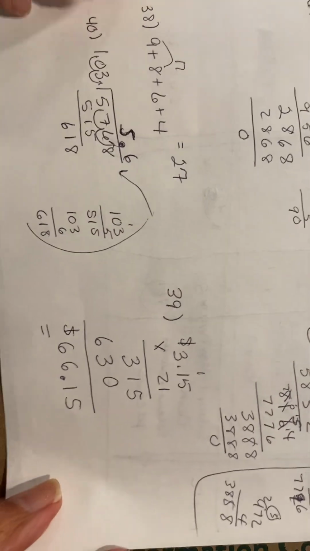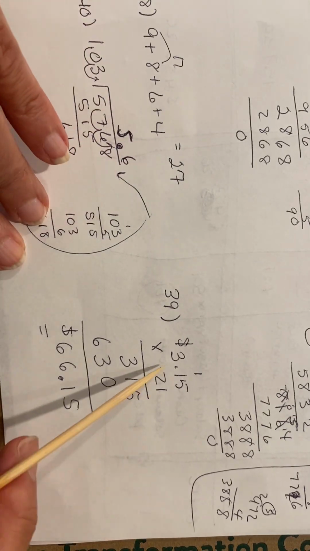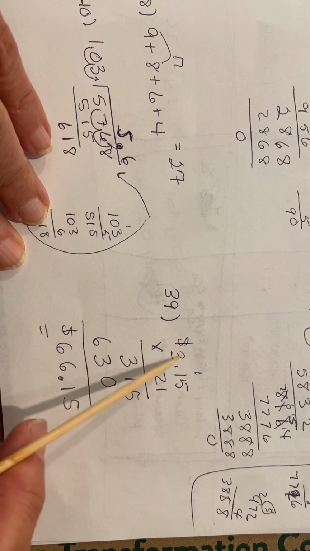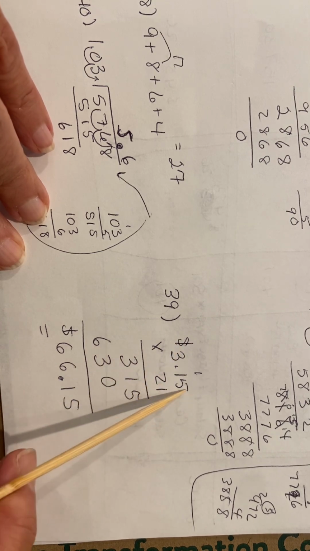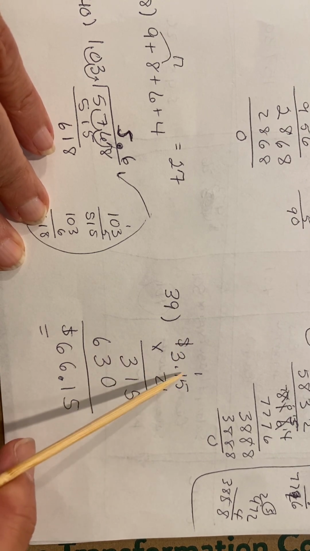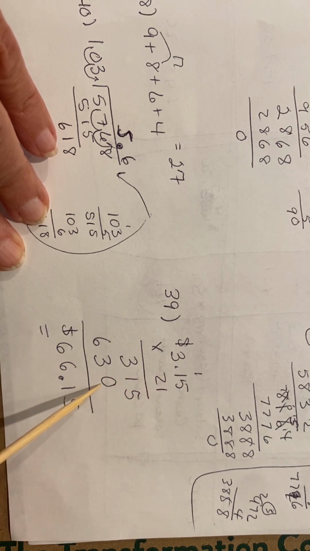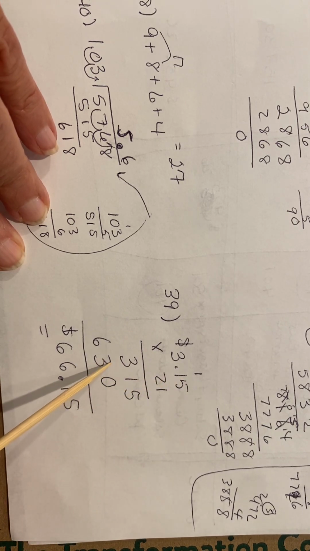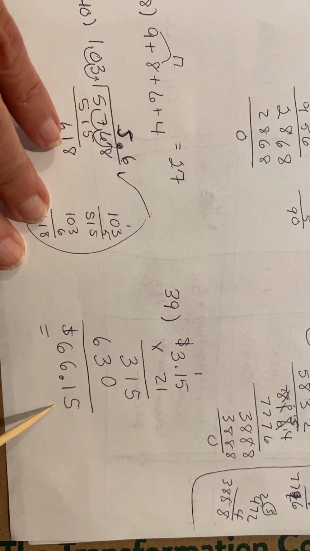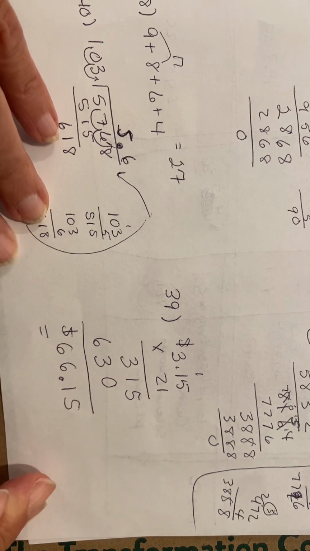So 39 here is another multiplication. This one has a dollar sign, so make sure you put the dollar sign. 315 times 21, 5 times 5, 1, 3, 10, carry the 1. This one's the easy one. It's 66.15 with the dollar sign.